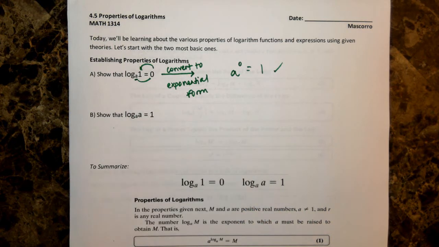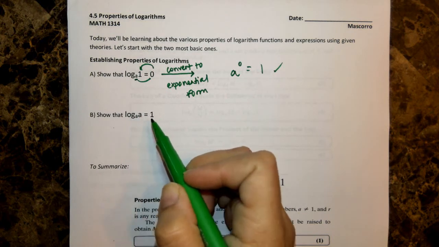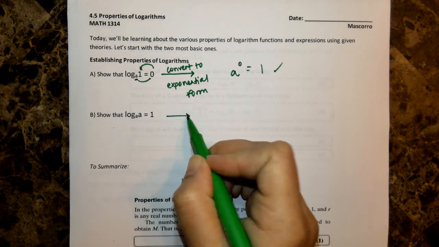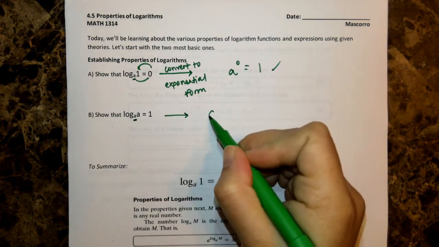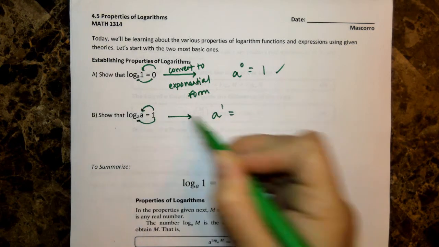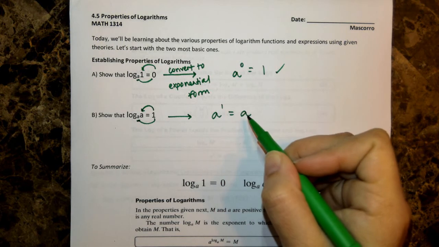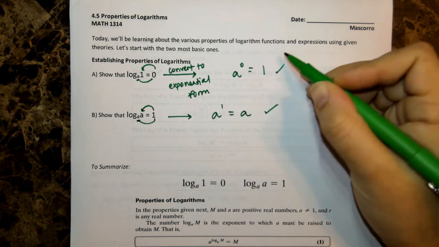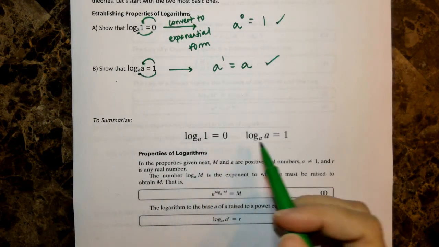The second, part B, says show that log base A of A is equal to 1. Well, all this means, if I were to convert this to exponential form, this just means that our base A raised to the first power is equal to A, which we know is true because anything raised to the first power is just itself. So these are two basic properties, and we just summarize them right here.